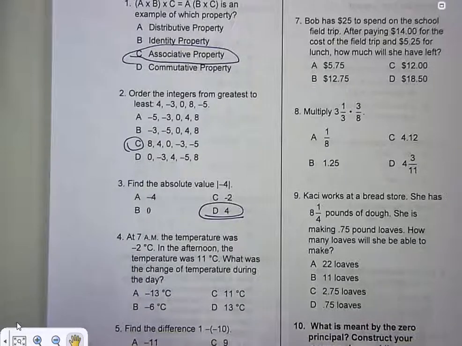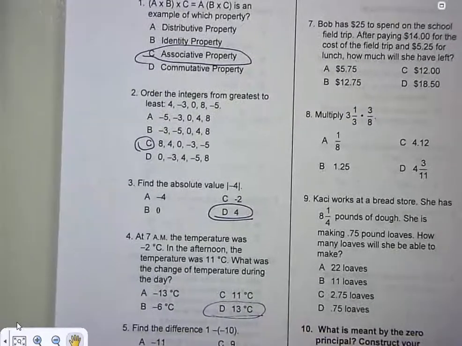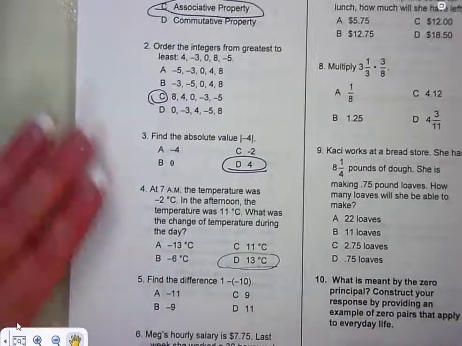Number 4, at 7 a.m. the temperature was -2 degrees Celsius. In the afternoon, the temperature was 11 degrees Celsius. What was the change in temperature during the day? What's the change in temperature, Eiley? It's what? D, 13 degrees, yes. 13 degrees. Does everyone see why that's the answer?